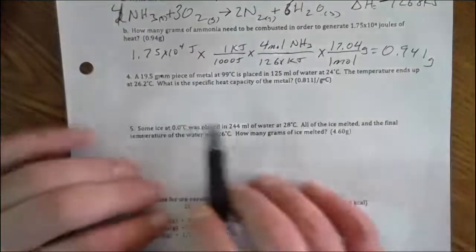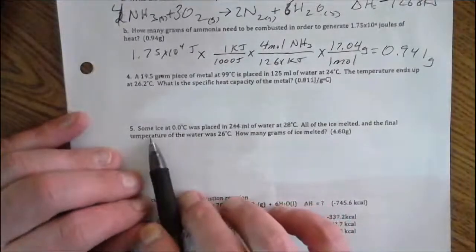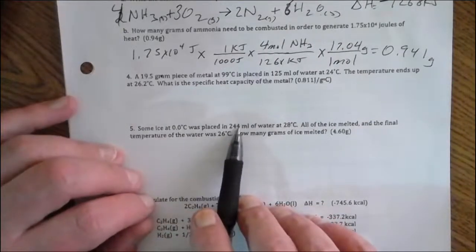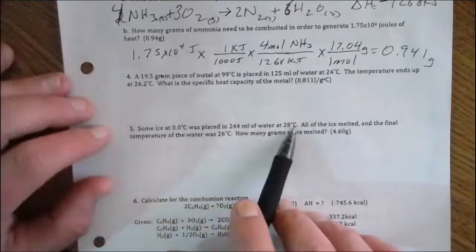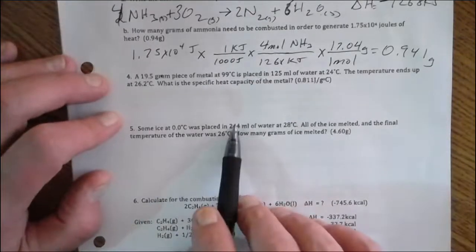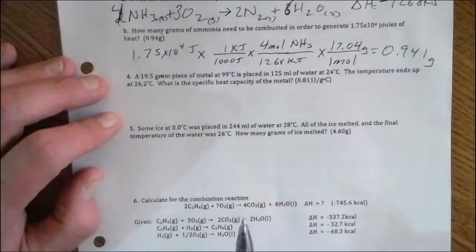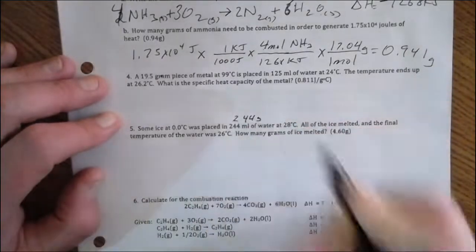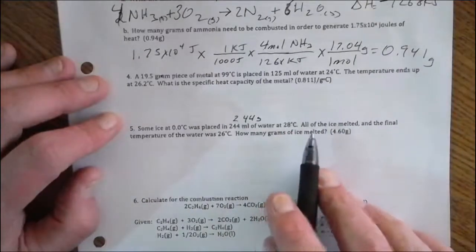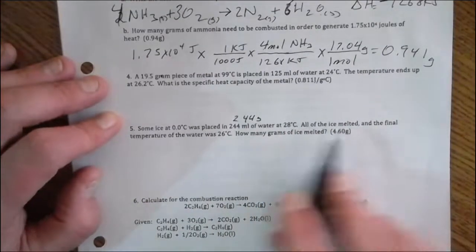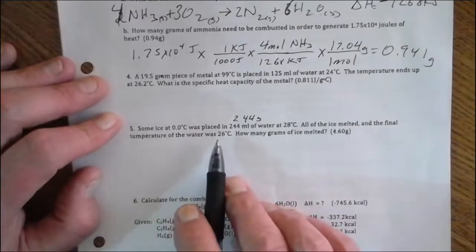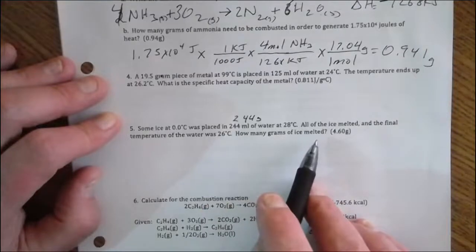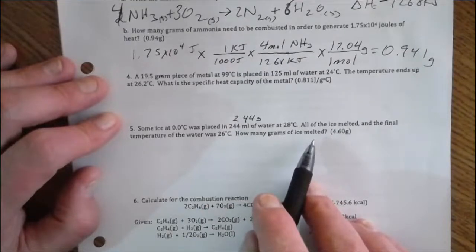All right, so here we've got number 5. Some ice at 0 degrees Celsius was placed in 244 milliliters of water at 28 degrees Celsius. What is the mass of 244 milliliters of water? 244 grams of water, because the density is 1. All of the ice melted, and the final temperature of the water was 26 degrees Celsius. How many grams of ice melted?